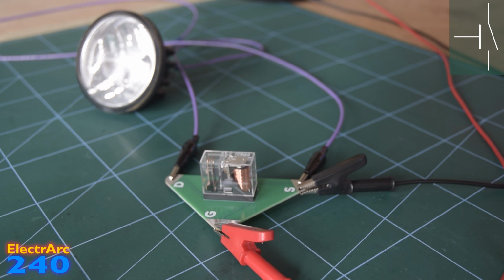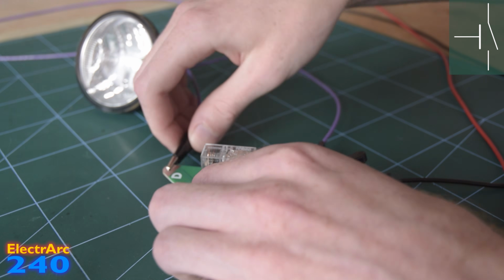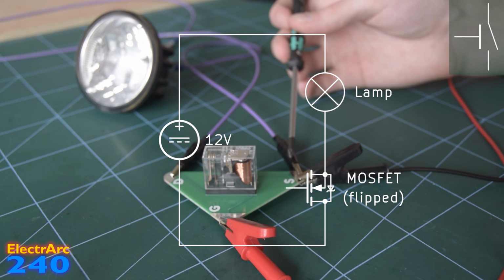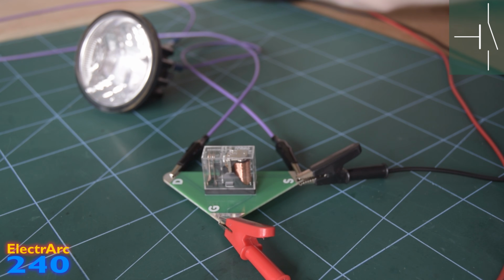The part of the MOSFET that actually turns on and off is known as the channel, and the channel can actually conduct in either direction. So if I swap around my 2 connections to the lamp, current will now be flowing from the source to the drain. Everything still works.